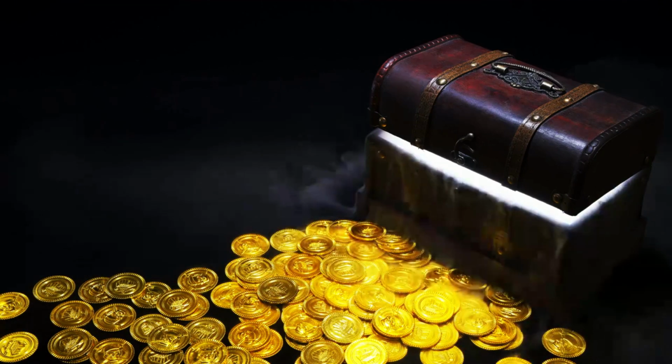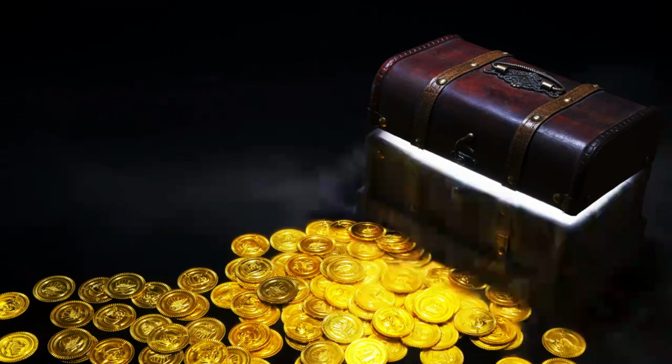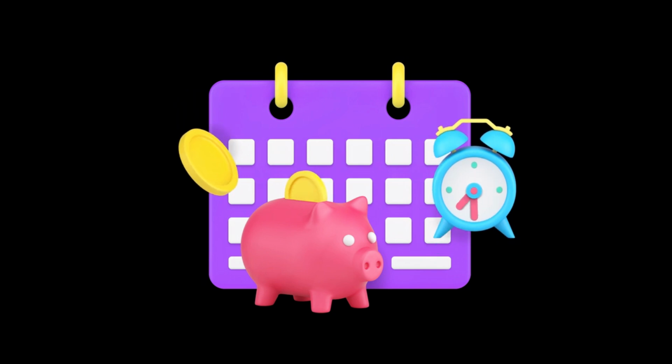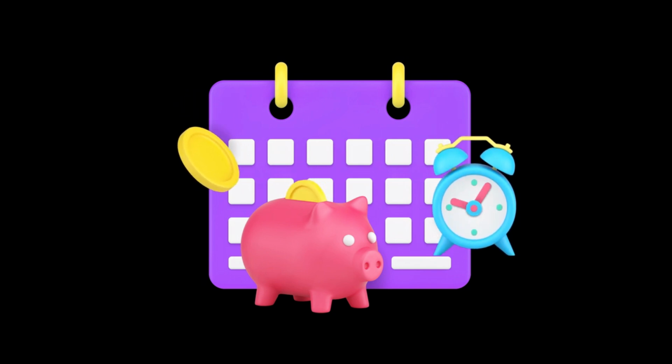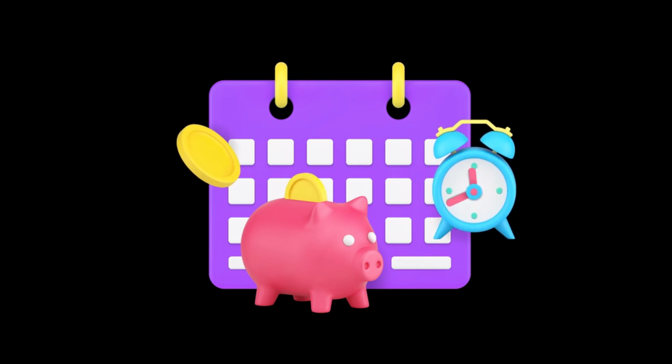Let's quickly review. 1. Know needs versus wants. 2. Make a simple budget. 3. Save money with smart choices. 4. Set a saving goal. 5. Use a piggy bank or jar for coins. These are easy steps for learning English and saving money.